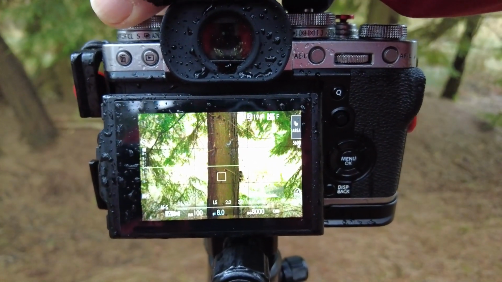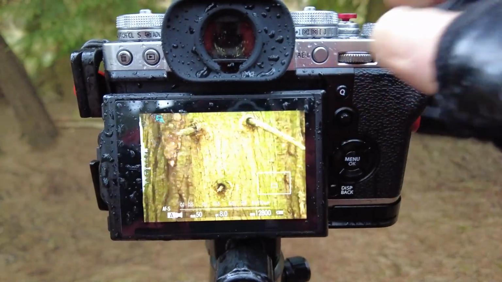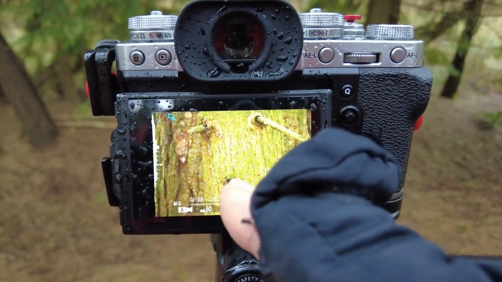So what I'm going to do is I'm going to put these images up on the screen. I'm going to blow them up as well. I'm going to zoom right in.